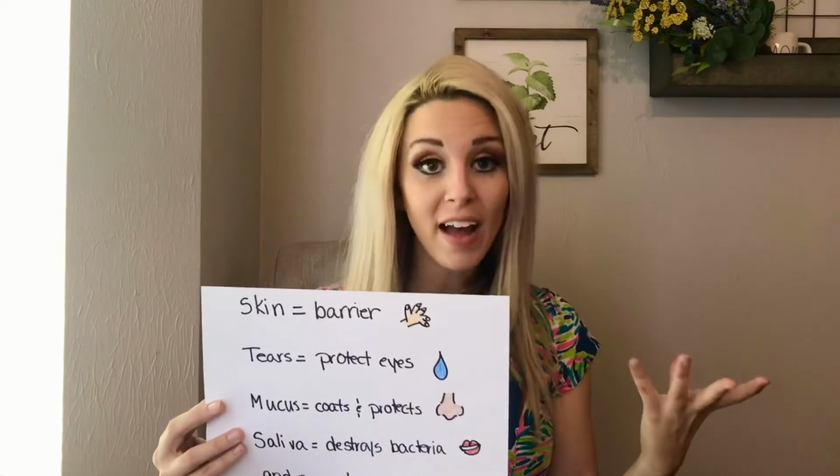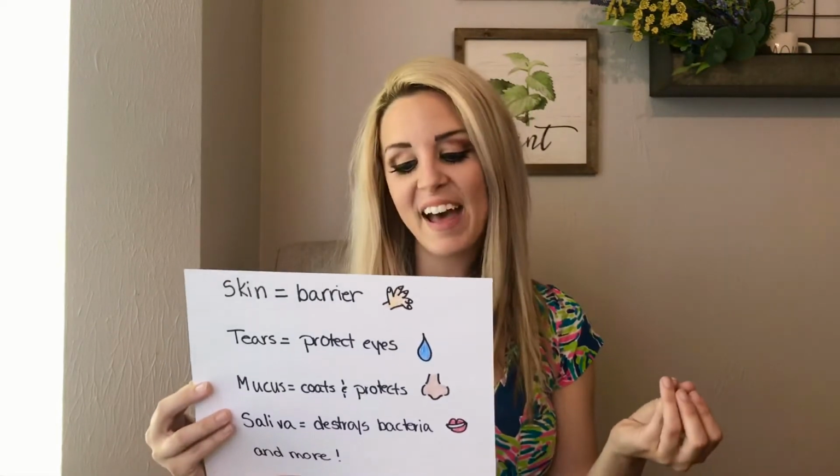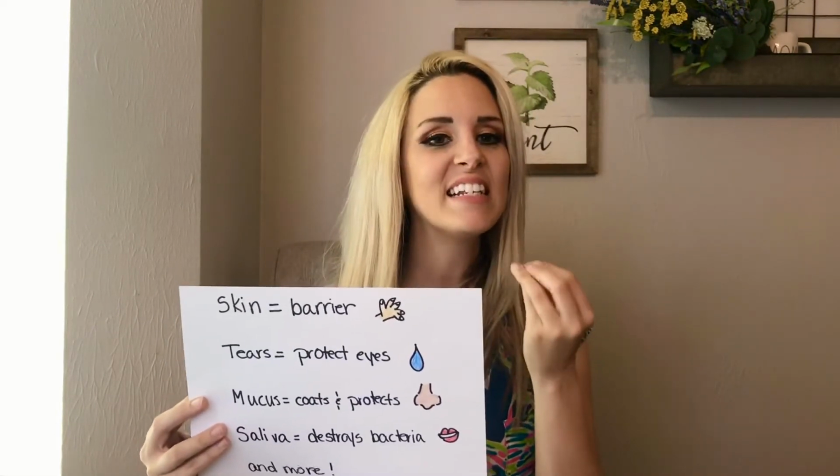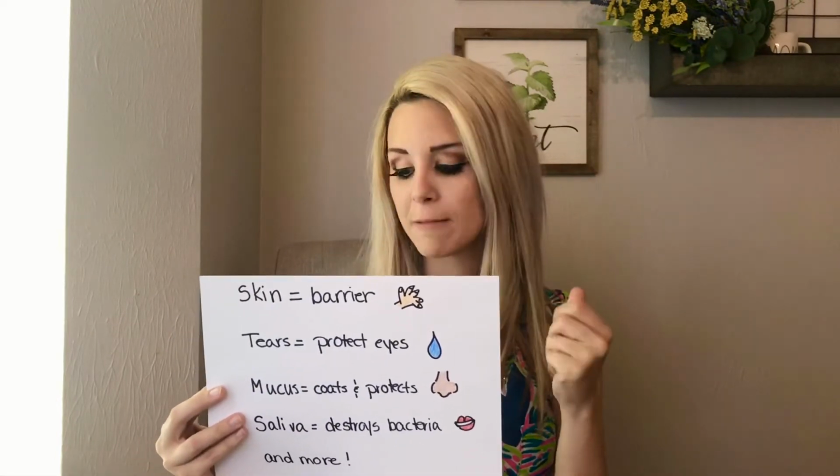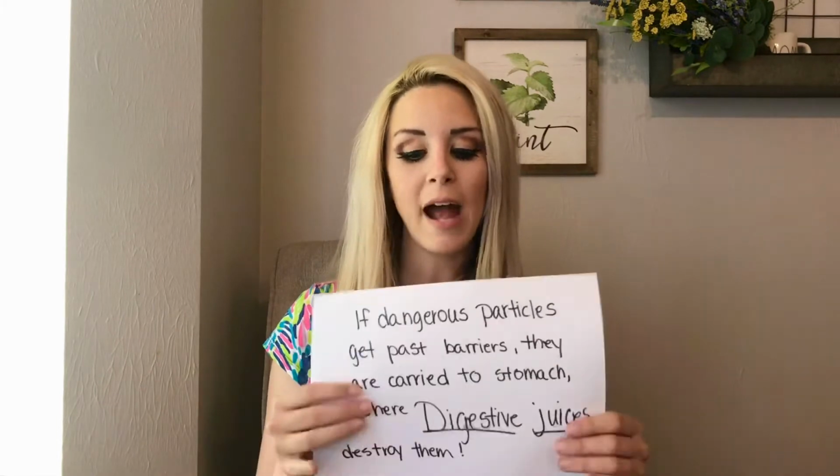And saliva, even your spit, has protective things inside it that help destroy some of those organisms and those harmful bacteria. And there's many more, from the hair in your nose to the digestive juices in your stomach. We're going to learn about all the ways that our body protects and gets rid of some of those harmful organisms.